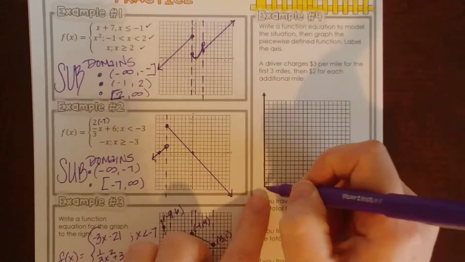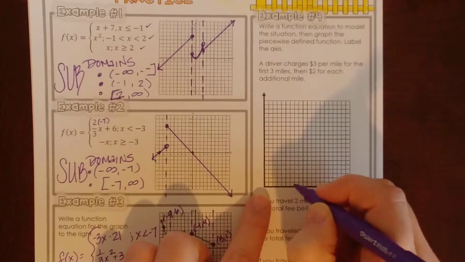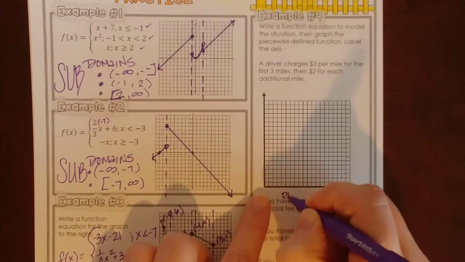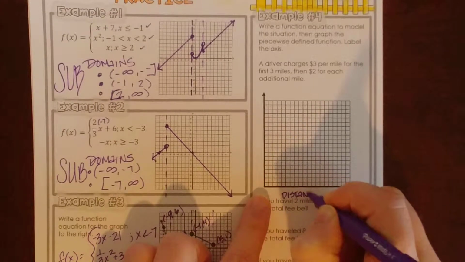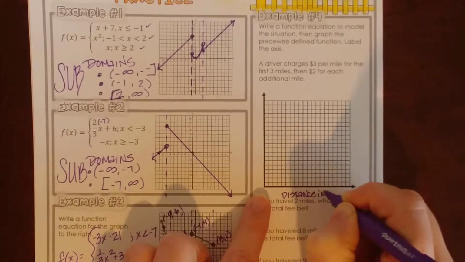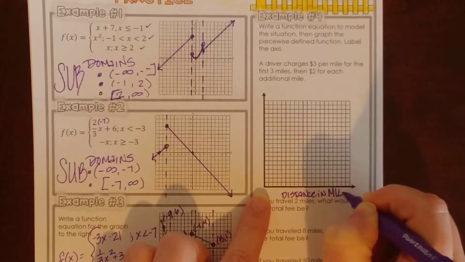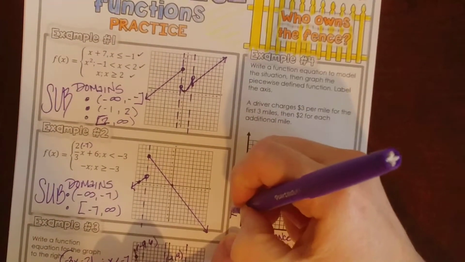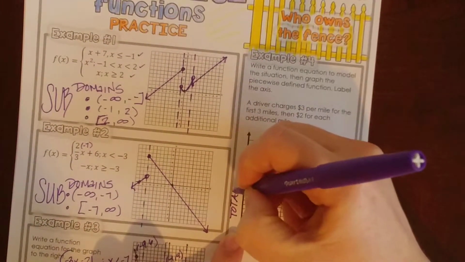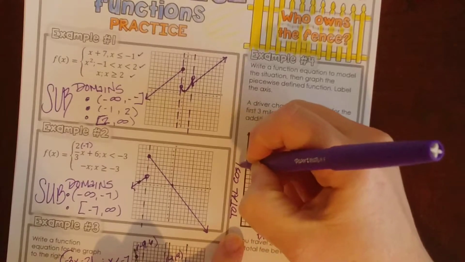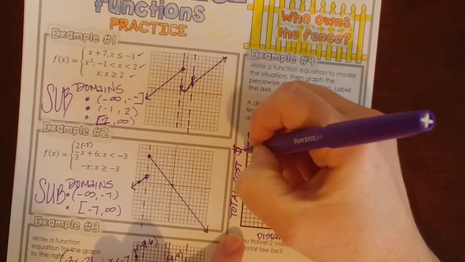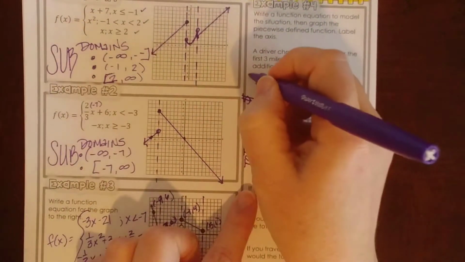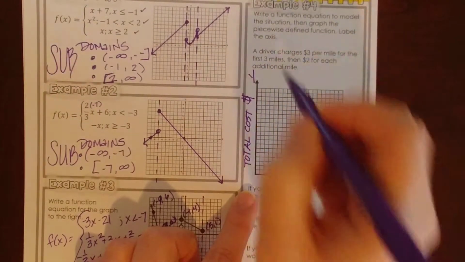So this is distance in miles, and this is total cost in dollars. Okay, so this is my y-axis, my x-axis.